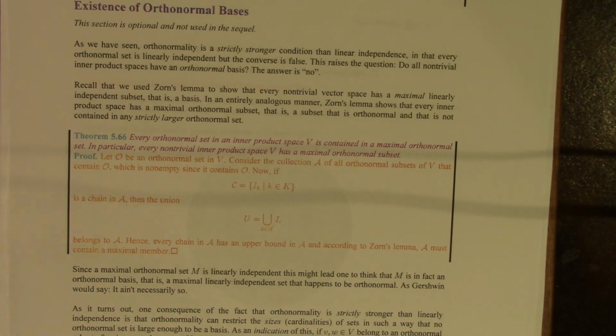Now let's turn to the question of the existence of orthonormal bases in inner product spaces. We have seen that orthonormality is a strictly stronger condition than linear independence, in that every orthonormal set is linearly independent, but the converse, of course, is blatantly false.